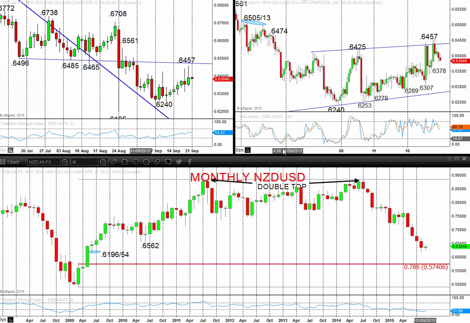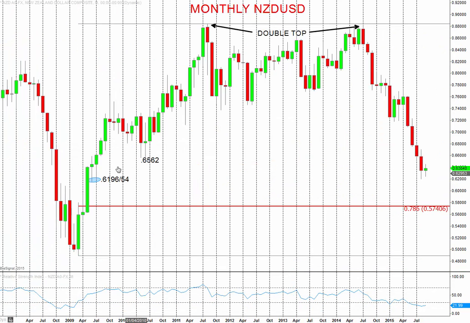Bigger picture, that also sits with our targets down here, monthly targets from 2009 on the long-term chart for late September down at 61.96 to 61.54.